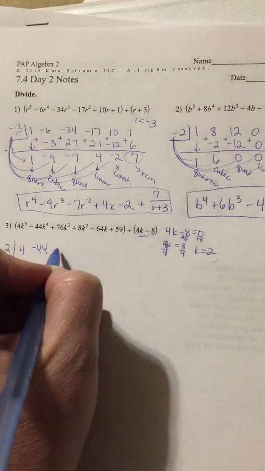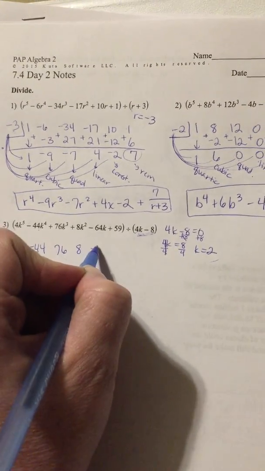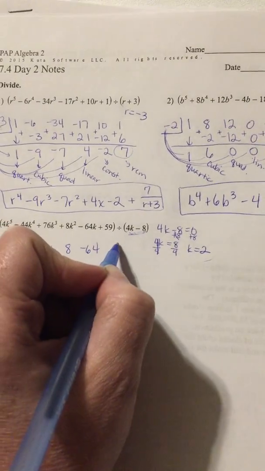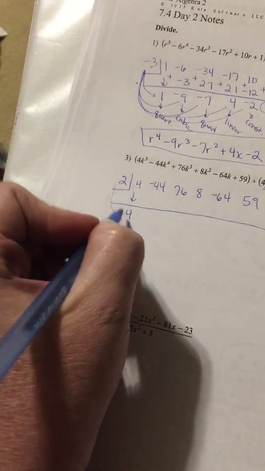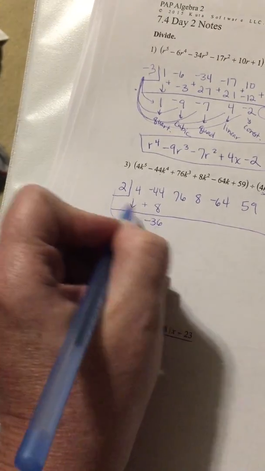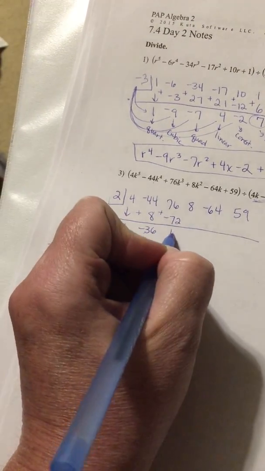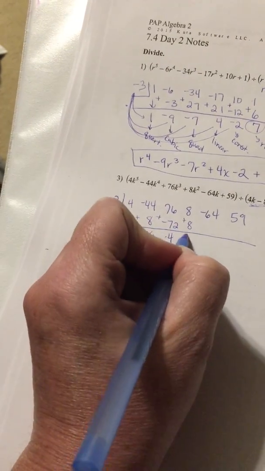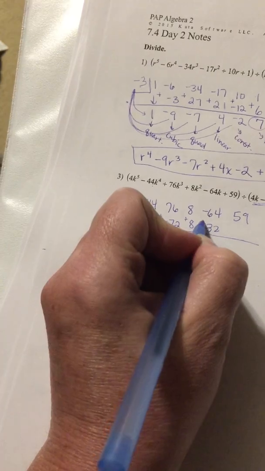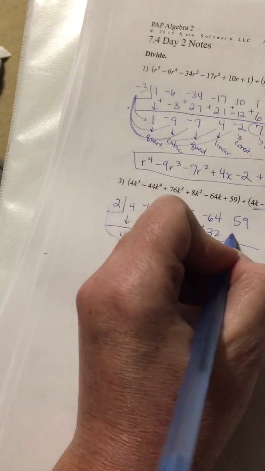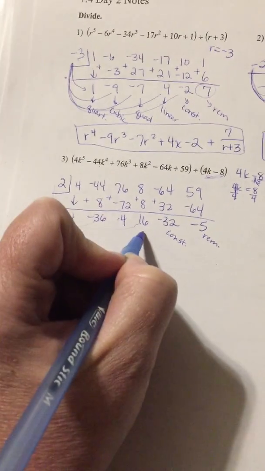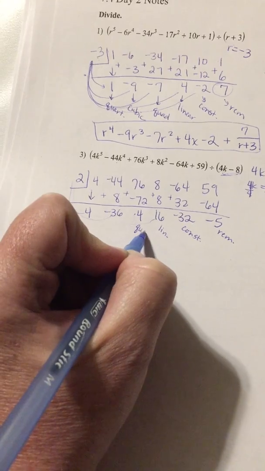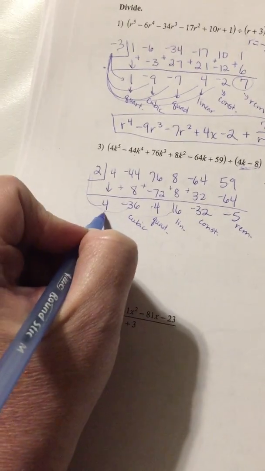Remember that if there's a minus, you have to put it in as a negative in synthetic. If you neglect a minus sign down here, you will not get an answer that is right. And again, we bring down our leading coefficient, and we start our multiplying pattern and our adding pattern. Multiplying, adding, multiplying, adding, multiplying, adding, and multiplying, and adding. And this is what we end up getting. That is our remainder position. Before that is where our constant is, our linear coefficient, our quadratic coefficient, our cubic, and our quartic.